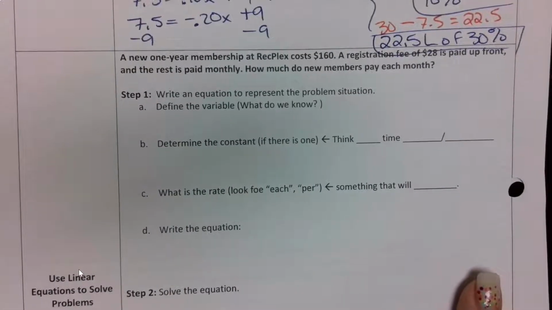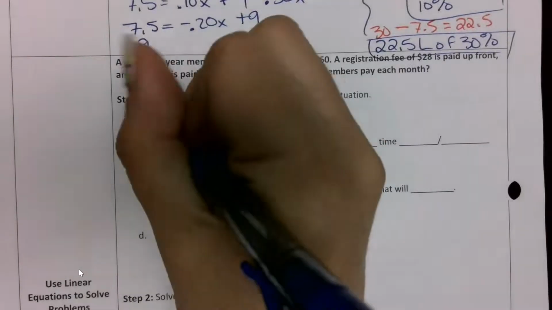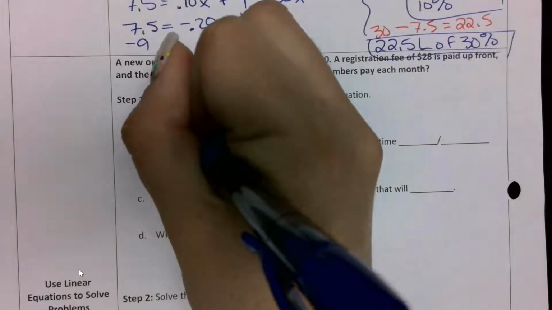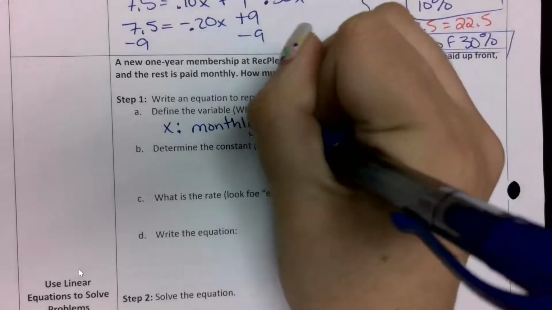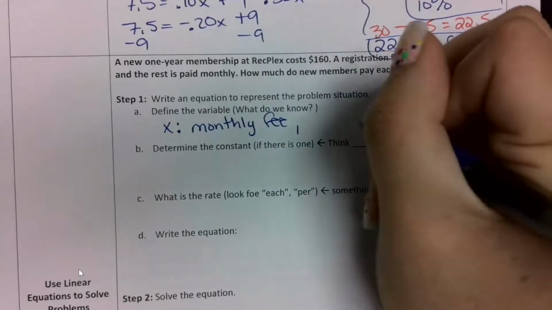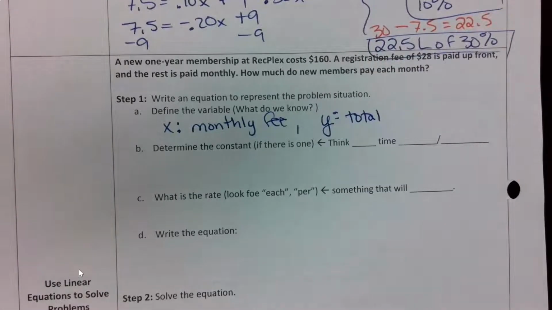This next problem says a new one-year membership at the Recplex costs $160. A registration fee of $28 is paid up front, and the rest is paid monthly. How much do new members pay each month? So the first thing I want to do is define my variables. I know I'm looking for a monthly fee. And then I'm also going to look for the total cost. So, because I'm going to be writing an equation, I'm going to use x and y.